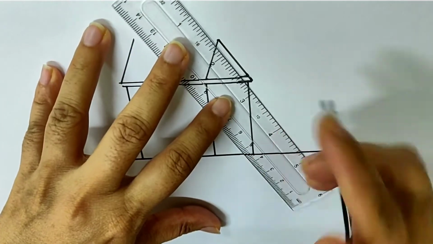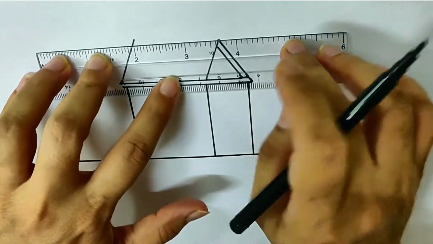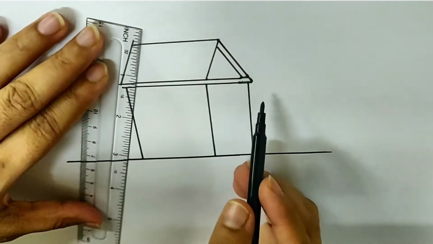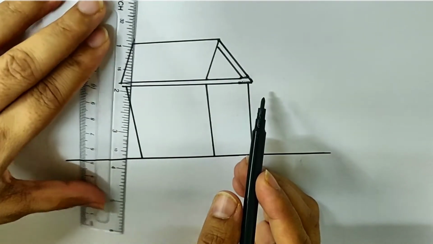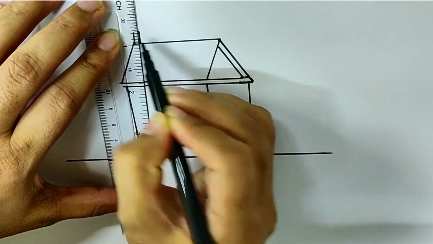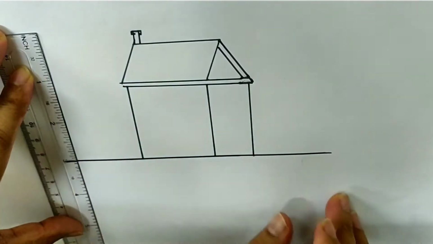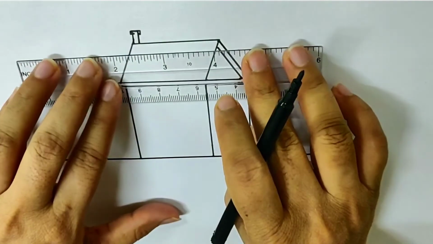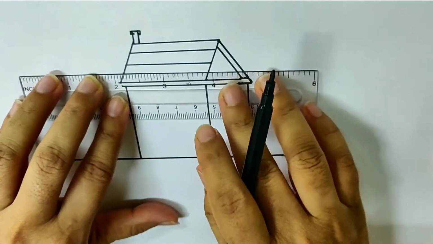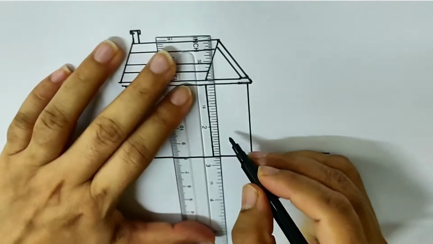Okay, this will represent our roof on the top line. Okay, and we'll draw a chimney like this one, a small chimney. Okay, now we'll draw these lines in order to show that we have bricks on the roof.